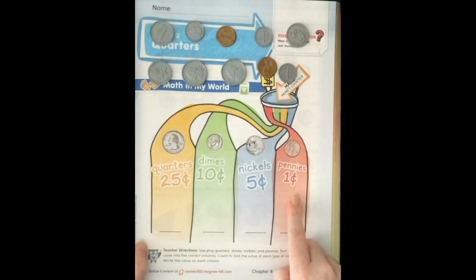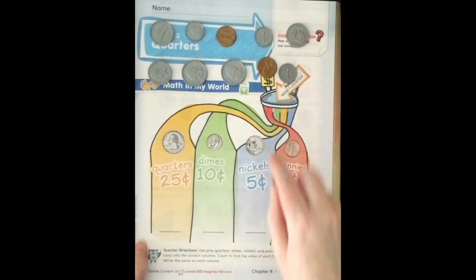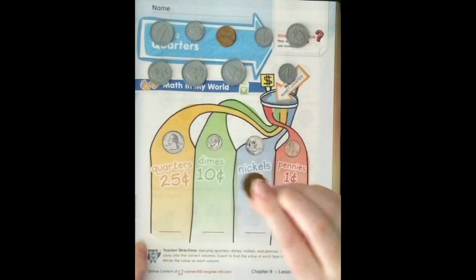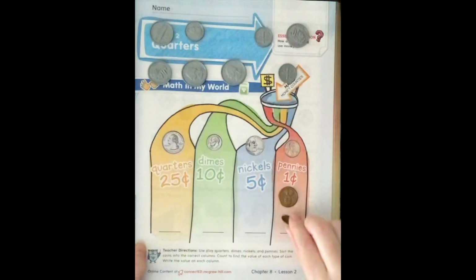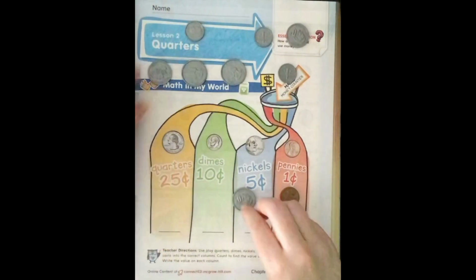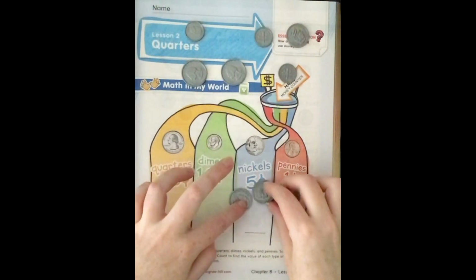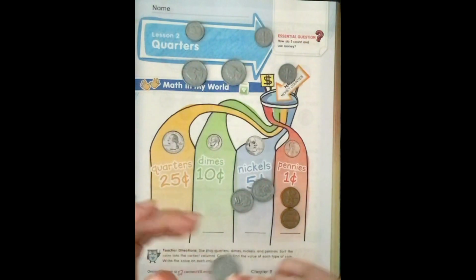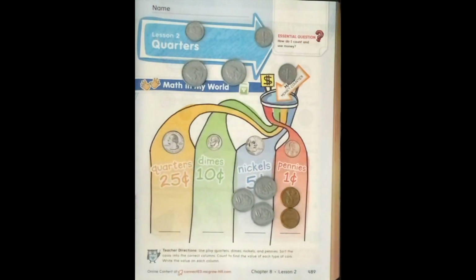So, I'm going to start by looking for the pennies. The pennies are these ones. I have 2 pennies, so I put them there with the pennies. Now I will look for the nickels. Let me find the nickels. I have 1, 2, 3 nickels.